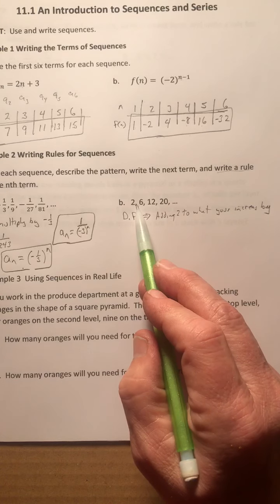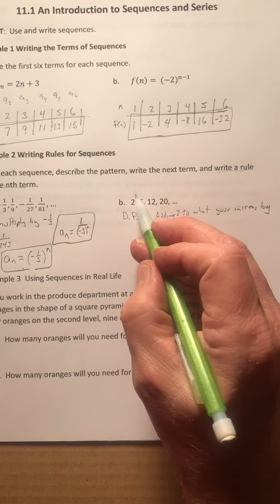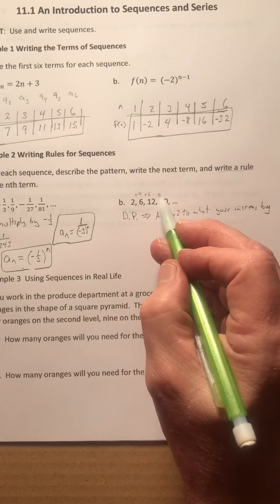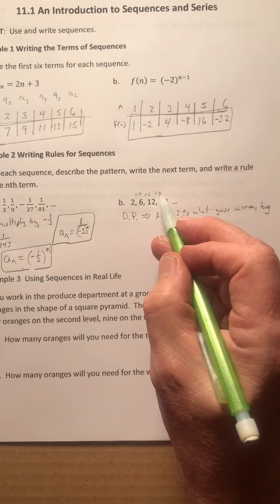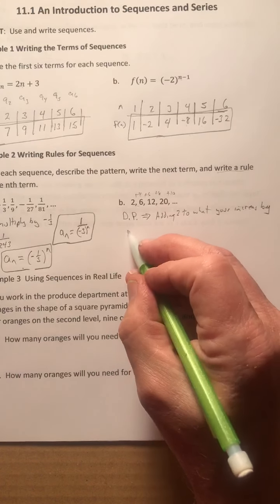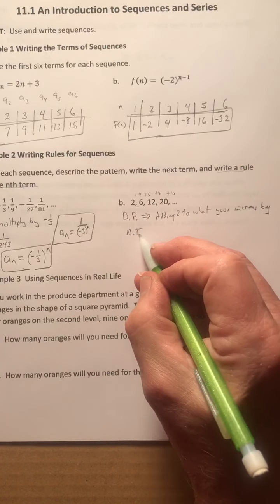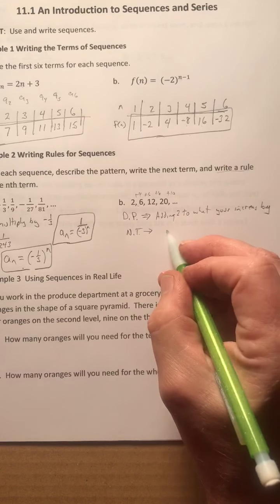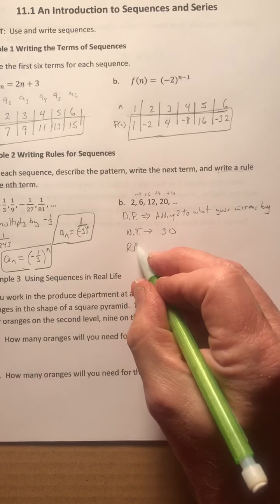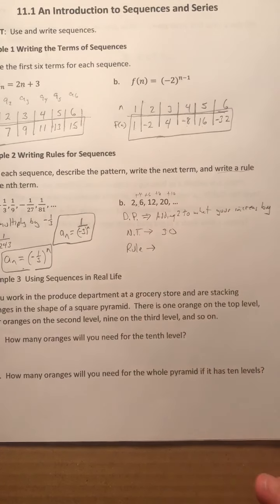So the first time we increased by 4, so it was plus 4. Then we add 2 to that, so it means plus 6. Then we add 2 to that, which gives us plus 8. And then we add 2 to that, which gives us plus 10. So our next term would be 30. All right. Now our rule, this one would be hard to see.